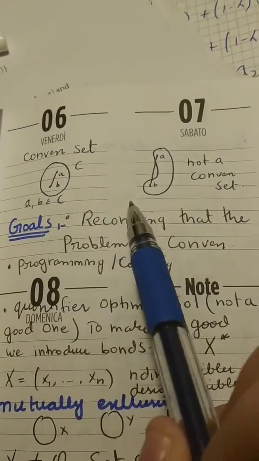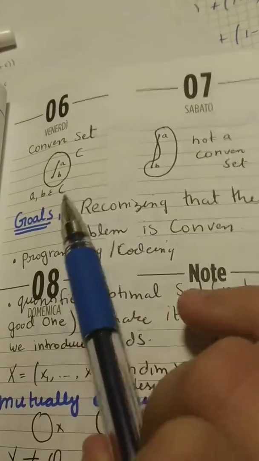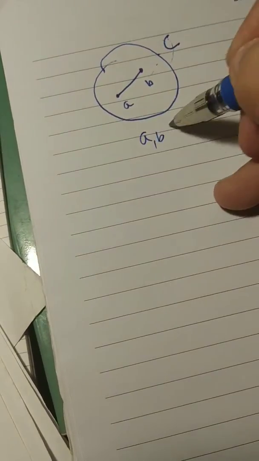I am only giving a general touch: if there is a space or a set C, and we have a line segment, like we have 2 points A and B, and if this line segment is enclosed in that set, then it is called a convex set. Like if AB belongs to C, then it is a convex set.